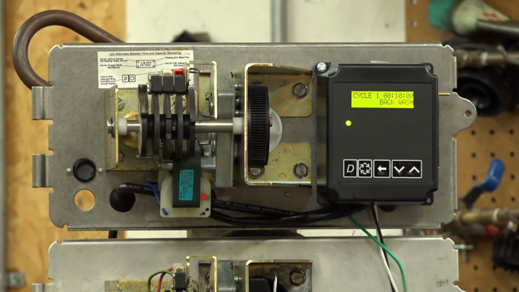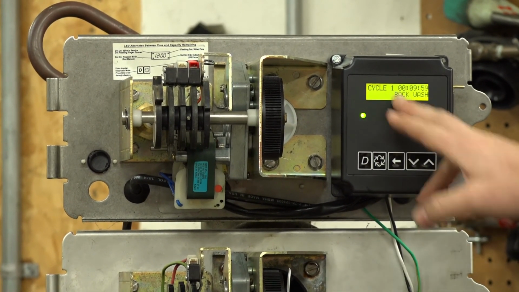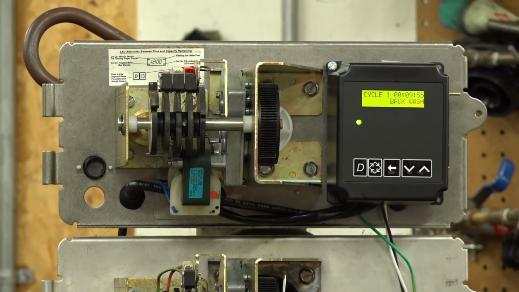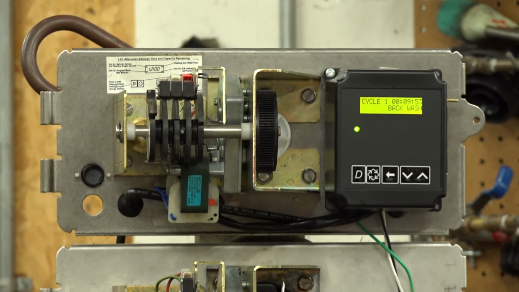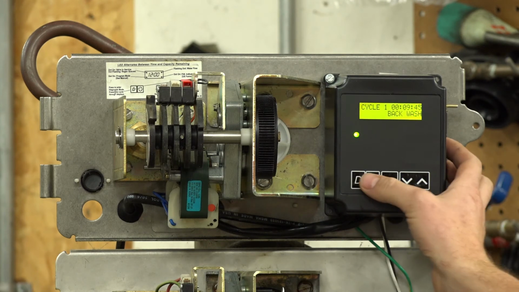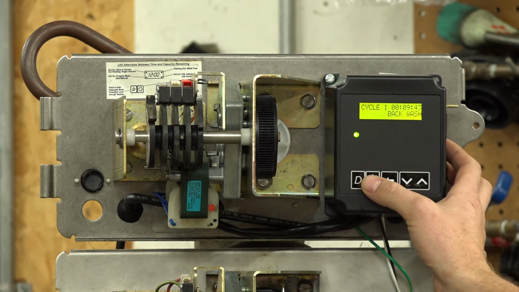And it moves into backwash. Once in backwash, it starts counting down. It tells you it's in backwash. It's counting down from 10 minutes, which we had a program for. Now, to advance the valve through quickly, you can just press and release the regeneration button again.